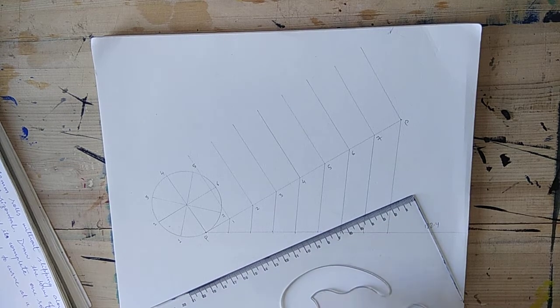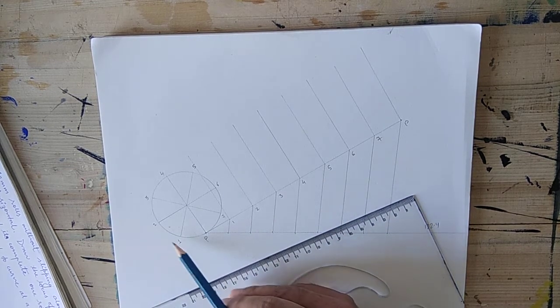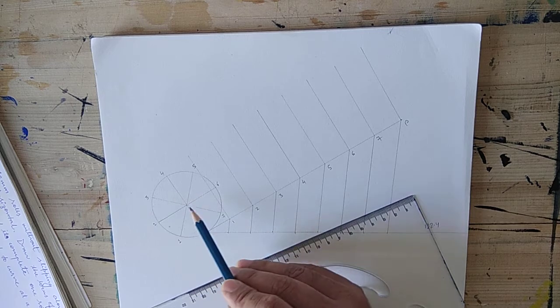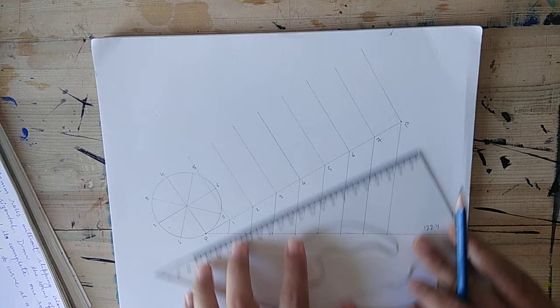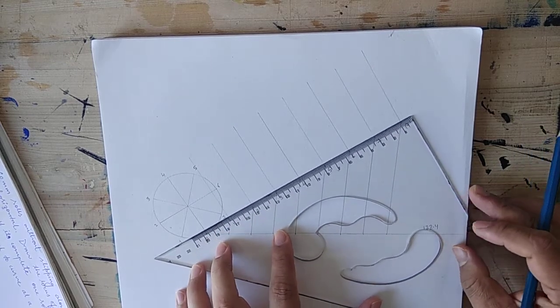Okay. Now class, after that, all points lying on the circumference of the circle will be extended towards the right, parallel with the inclined line.